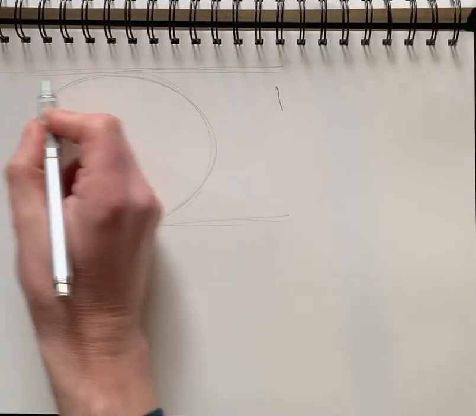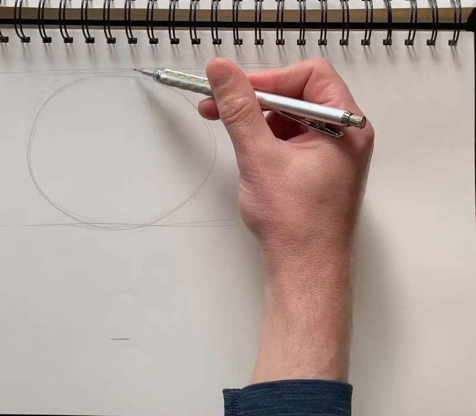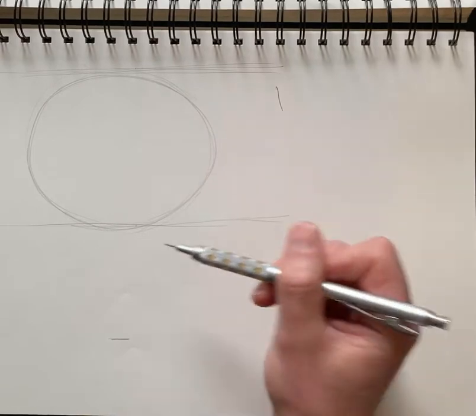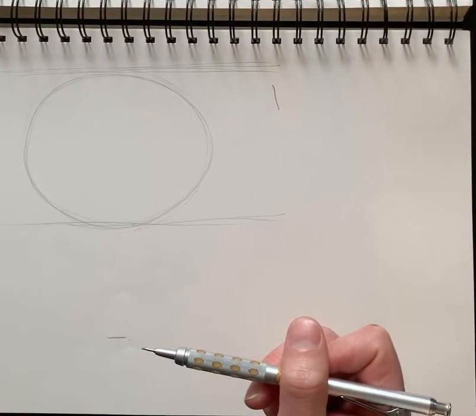All right, let's get wild now. Draw a little line down here, almost about the same distance from the crown of the head to the bottom of the nose. We'll do the bottom of the nose to the bottom of the chin. You guys are doing great.